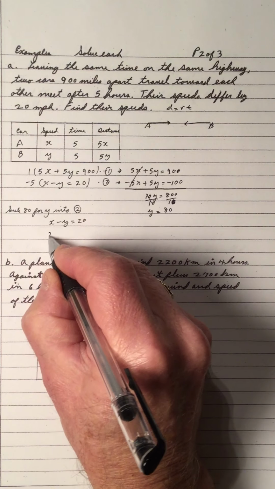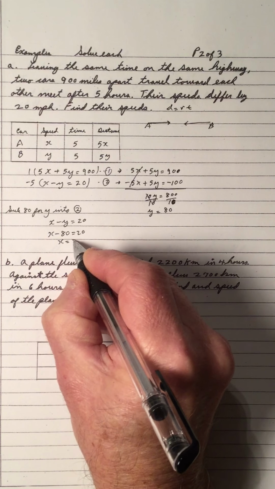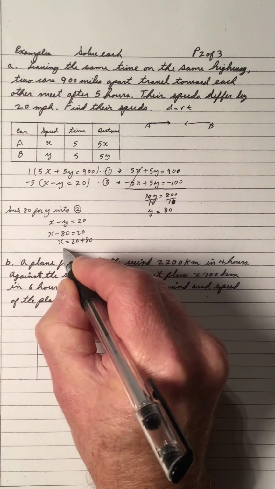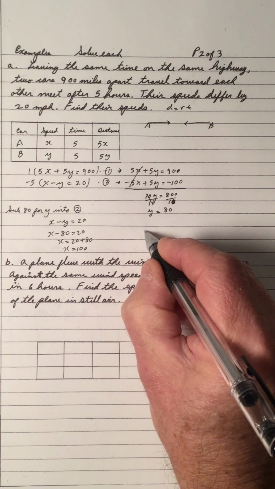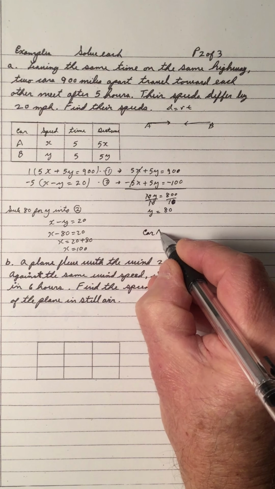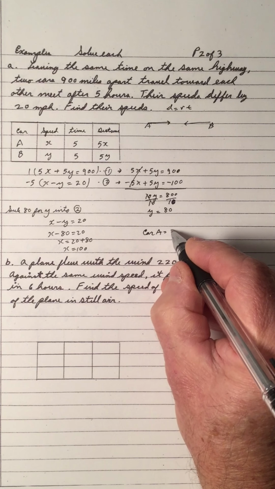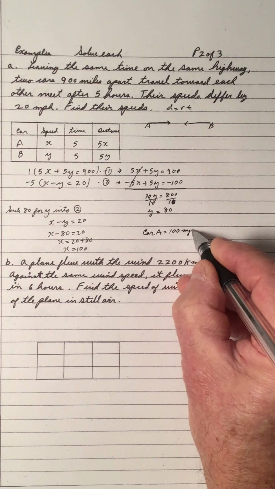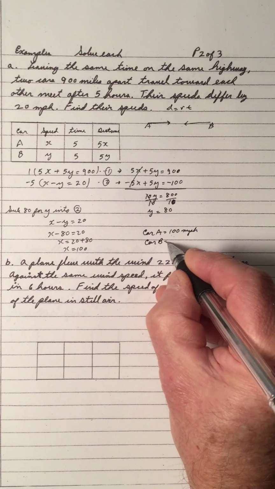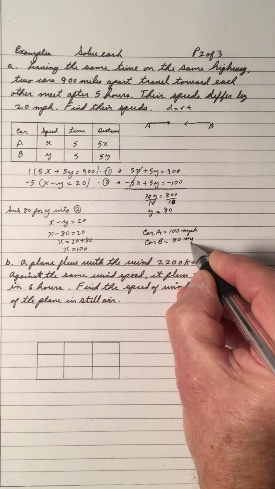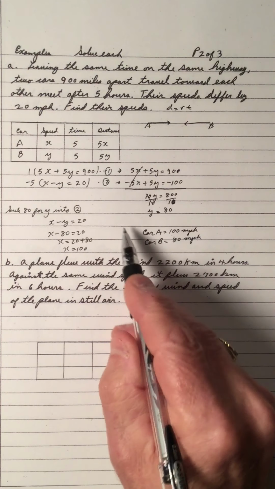So y is 80, so x is 20 plus 80. So x is 100. So car A is x. Car A is 100 miles per hour, and car B is 80 miles per hour, because x is car A and y is car B.